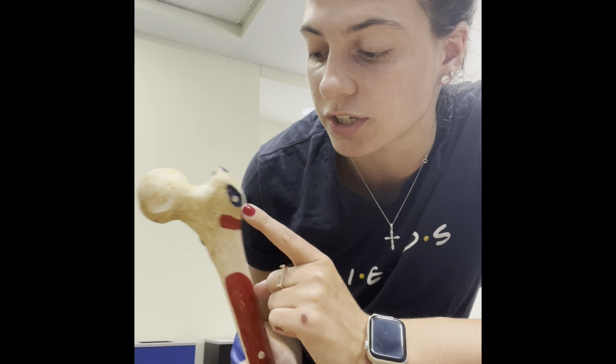I think I've been saying originates. These are insertions. So again, this is the piriformis, which inserts on the superior greater trochanter. This is the gluteus medius, which inserts on the anterolateral greater trochanter. This is the gluteus minimus, which inserts on the anterior greater trochanter.